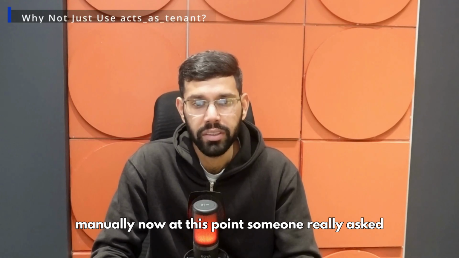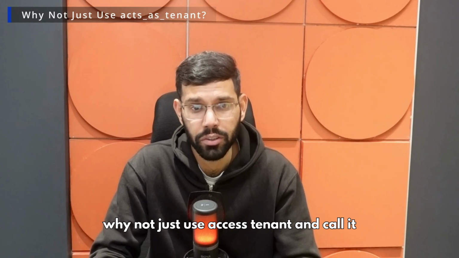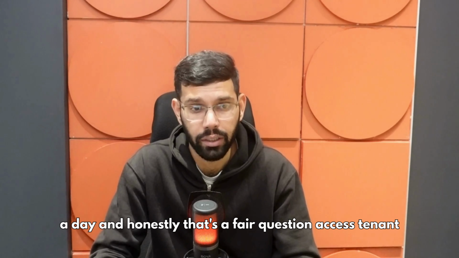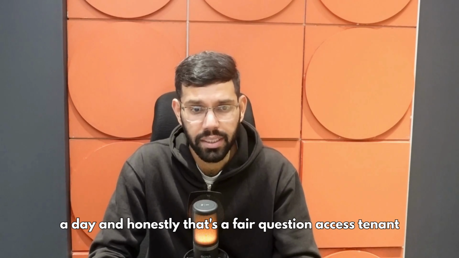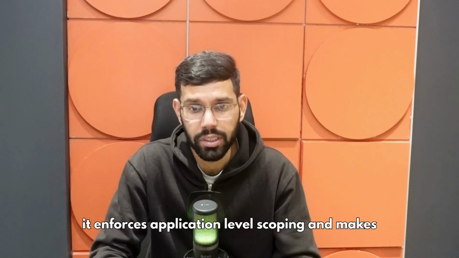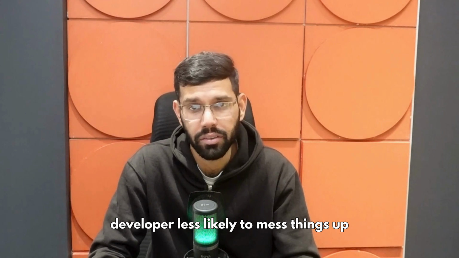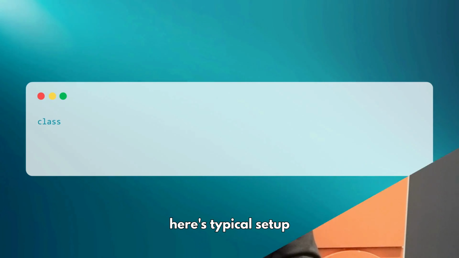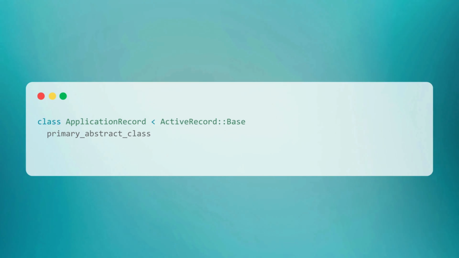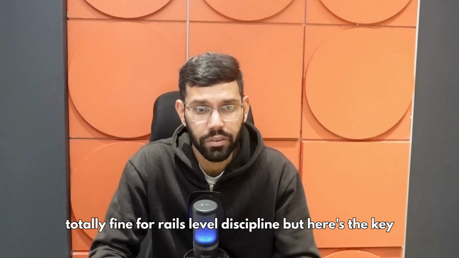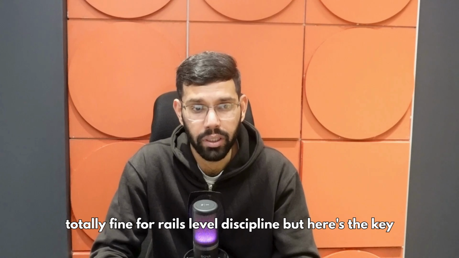Now at this point, someone really asks, why not just use acts_as_tenant and call it a day? And honestly, that's a fair question. acts_as_tenant is a solid gem. It enforces application-level scoping and makes developers less likely to mess things up. Here's a typical setup. That's totally fine for Rails-level discipline, but here's the key thing.